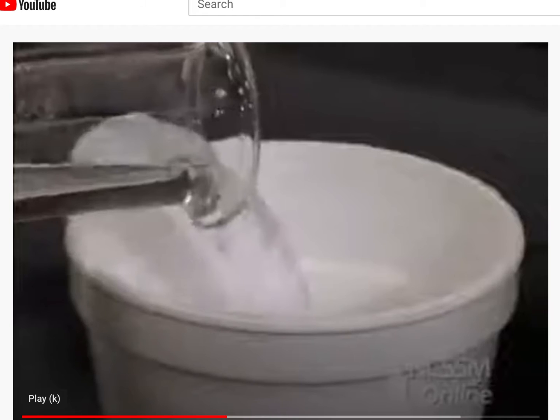Oh, and thank you. Now, you don't see styrofoam coffee cups too much anymore, or at least less than you used to, because of the environmental hazards of styrofoam.